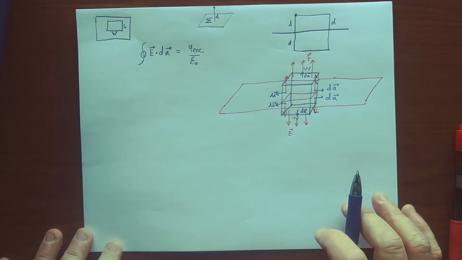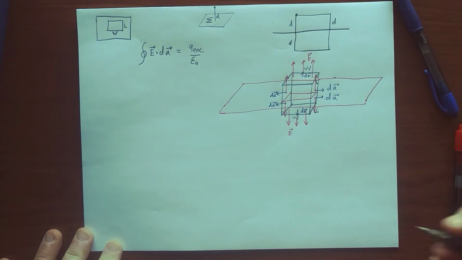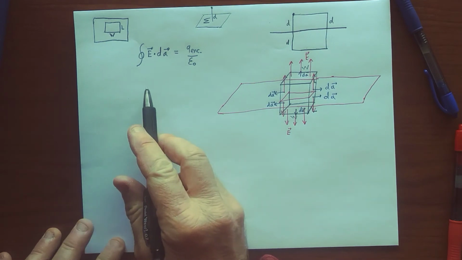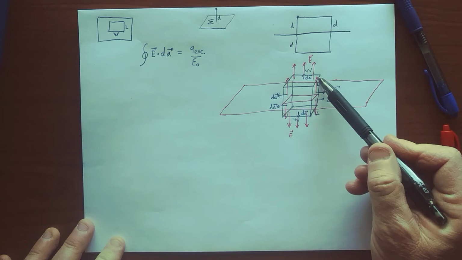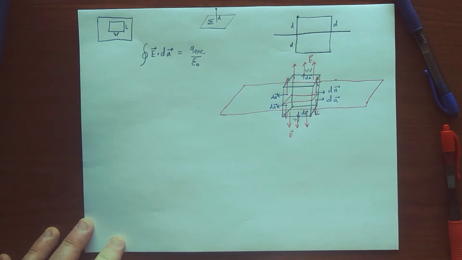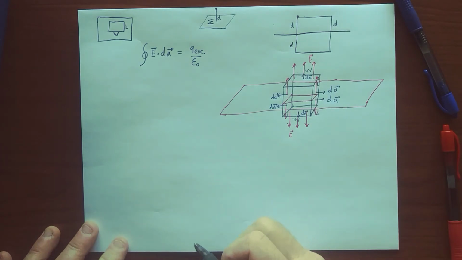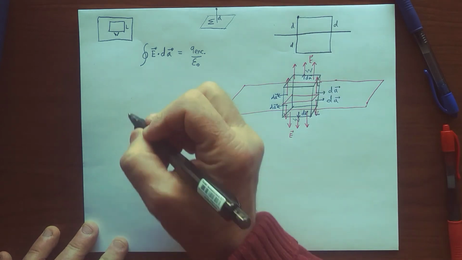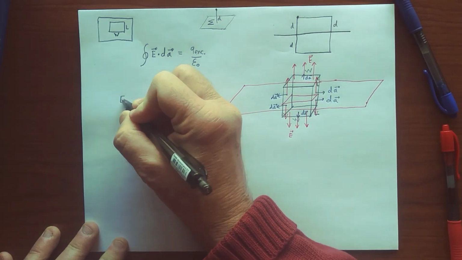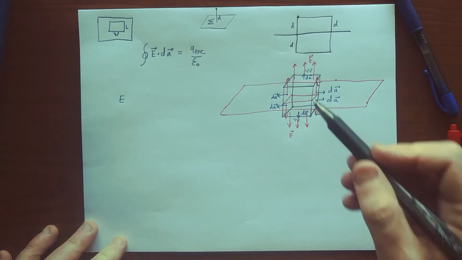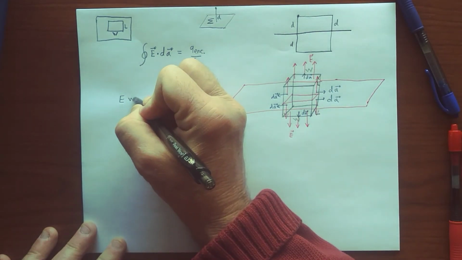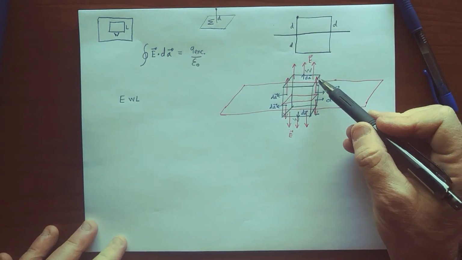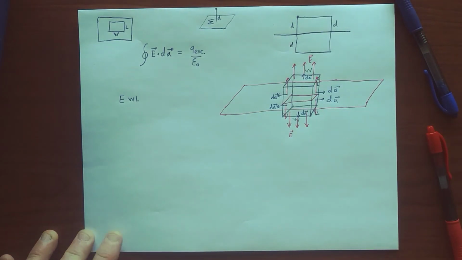So now we can do the calculation. So what does this side reduce to? Well, we just said that we get a contribution on the top rectangle. What does that look like? The electric field is everywhere a constant, so we just get the magnitude of the electric field times the area of this rectangle, which is W times L, but the same is true on the bottom side.